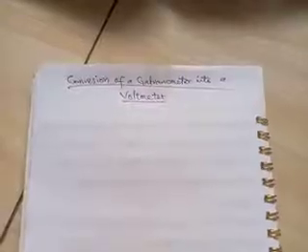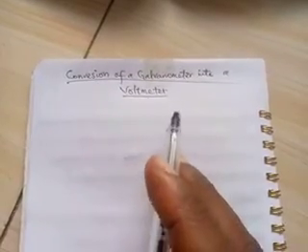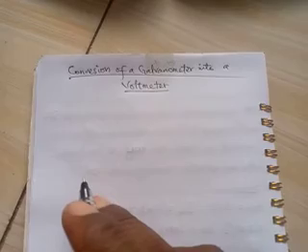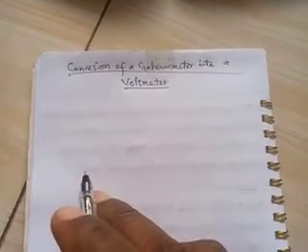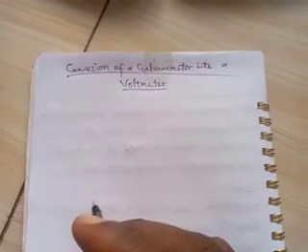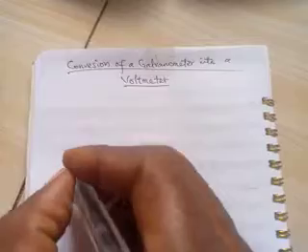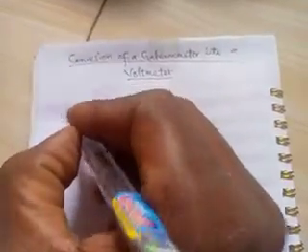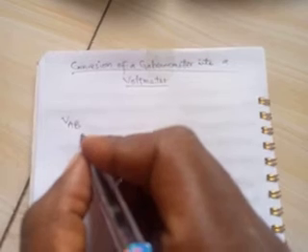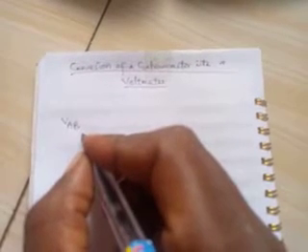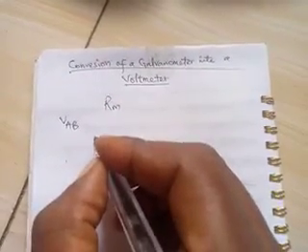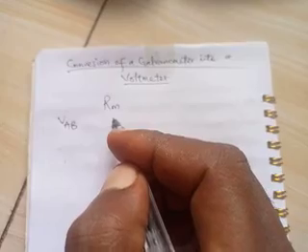Let's look at conversion of a galvanometer into a voltmeter. A voltmeter is used to measure the potential difference between 2 points, and its terminals must be connected to these points. If we have point A and point B, for us to measure the potential difference between A and B, we need to add a multiplier. A multiplier is a resistor that has very high resistance. Let's use R_m to denote the resistance of that multiplier. We connect it in series with the coil.